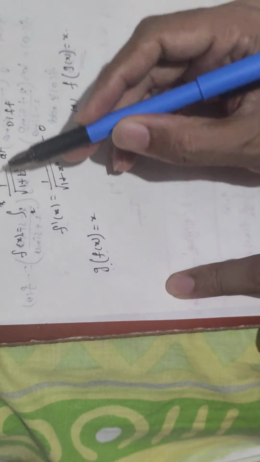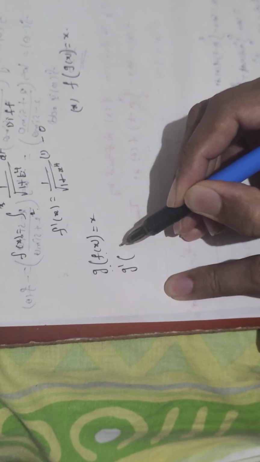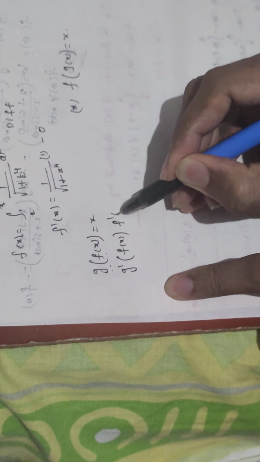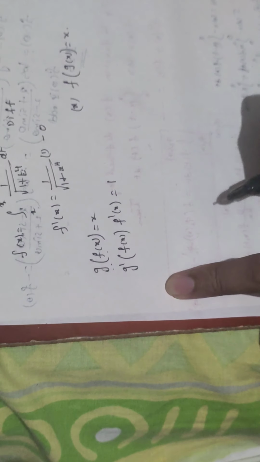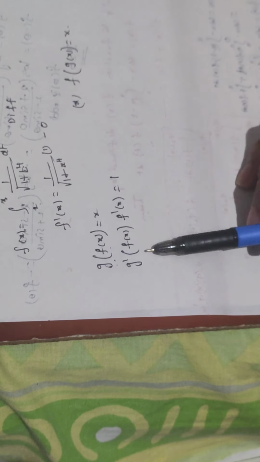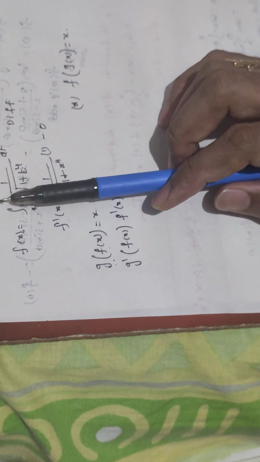Now differentiate, because we want g dash of 0. So g dash of f of x differentiate into inner function derivative f dash of x is equal to 1. So here we will get one relation: g dash of f of x into f dash of x is equal to 1. But our aim is to find g dash of 0. G dash of 0 is required.